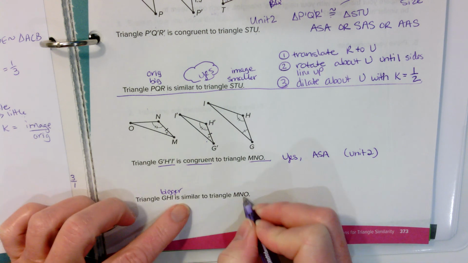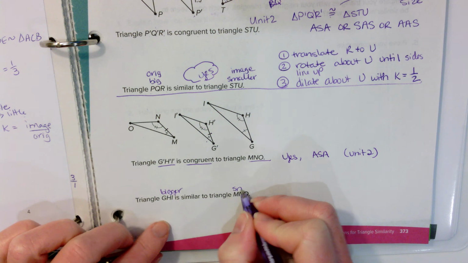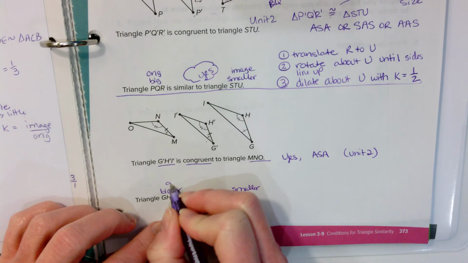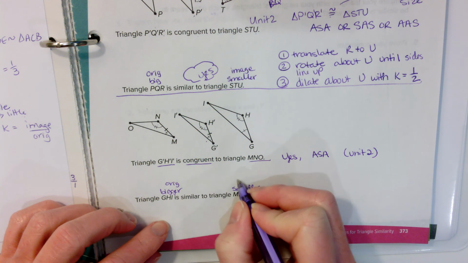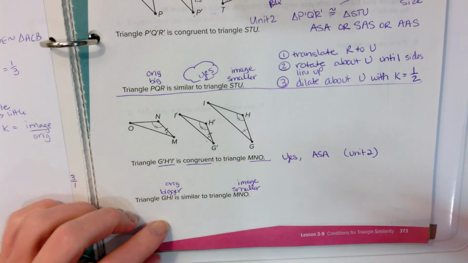is it similar to MNO? This is the smaller one. So I'm going to make this my original, and I'm wondering if I can move it, dilate it, and get it on top of my smaller one. So let's take a look at that.